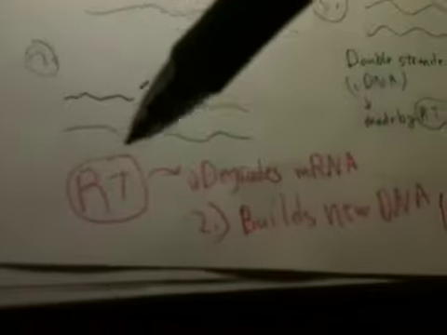So reverse transcriptase, again, I just want to drive the point home that it degrades messenger RNA and it builds new DNA. It's a DNA polymerase that builds new DNA, it degrades the messenger RNA, and then adds in new DNA. And so now what we have is a group of double-stranded DNA molecules that codes for the gene of interest, or that codes for the polypeptide of interest. It is the gene of interest.